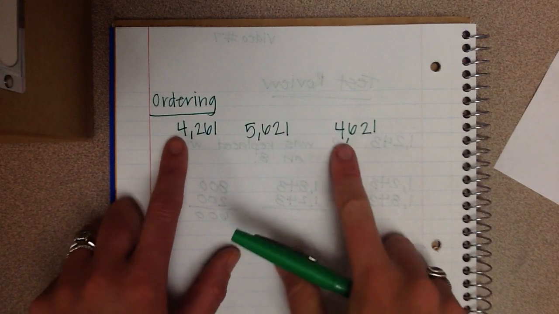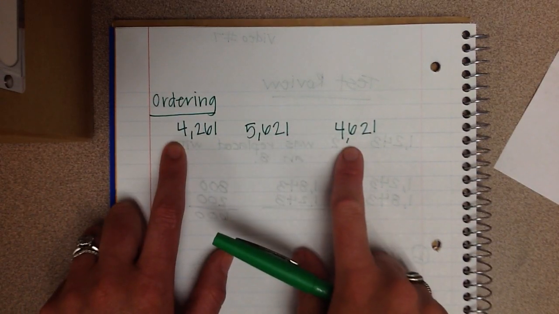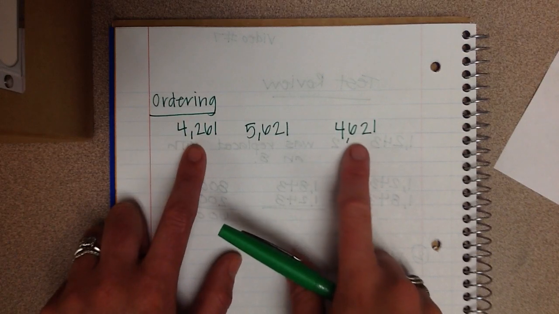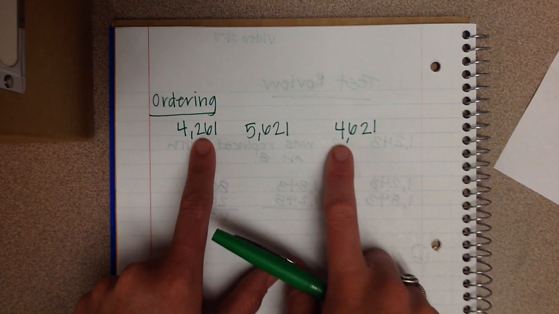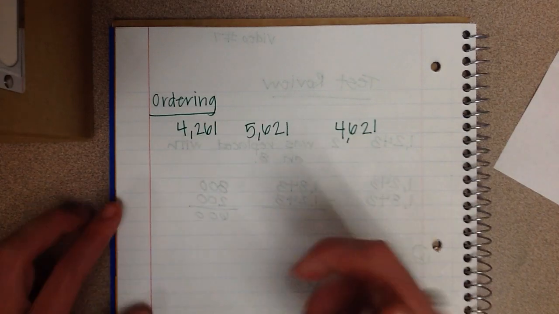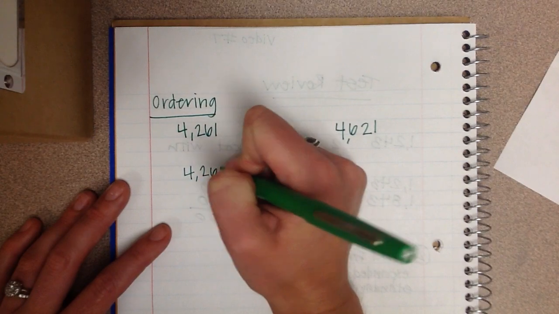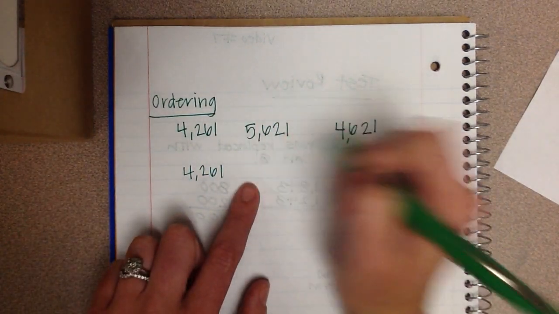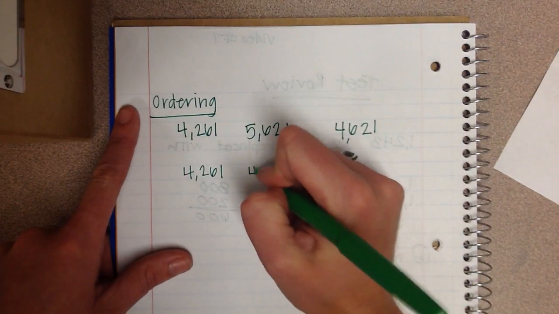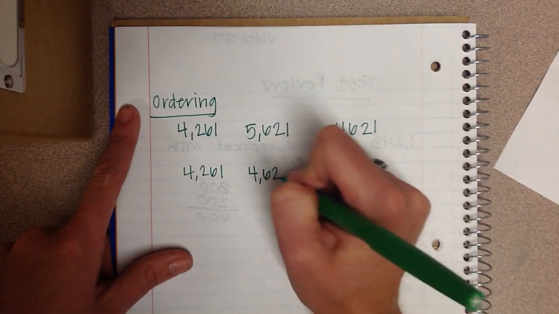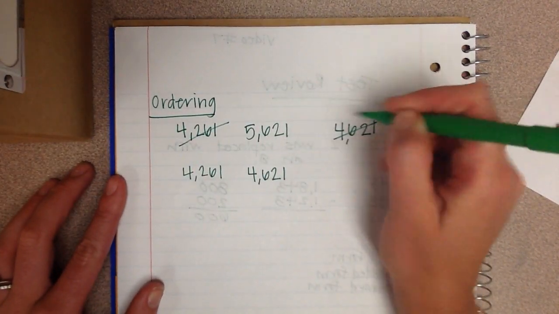You need to know, okay, 4,000, 5,000, 4,000. Which one's the smallest? Okay, one of these two. This one says 4,200. This one says 4,600. So I know that would be my first number. My second number, now that I've marked that one out, would be this one. And then my last number available is that number.